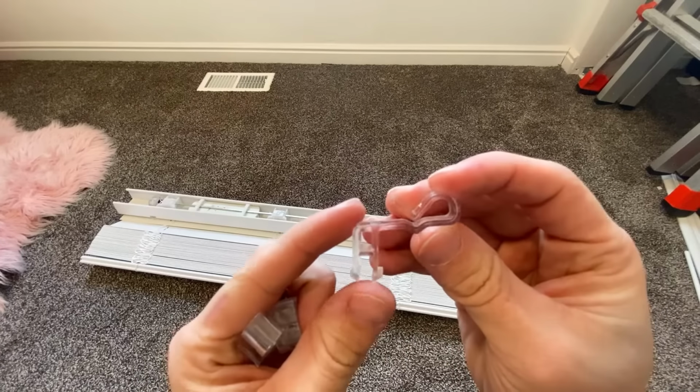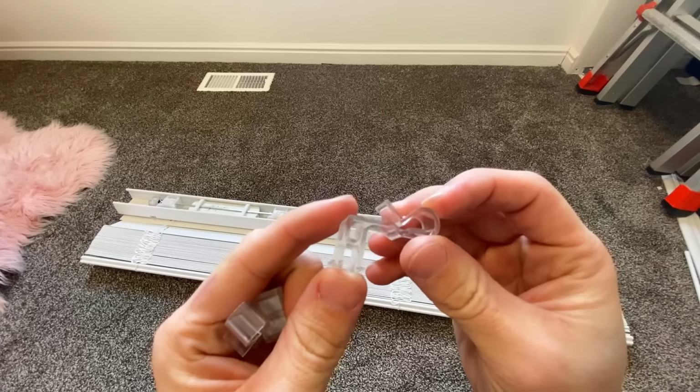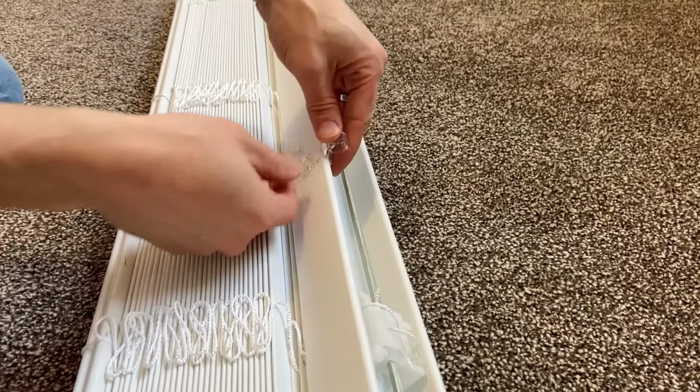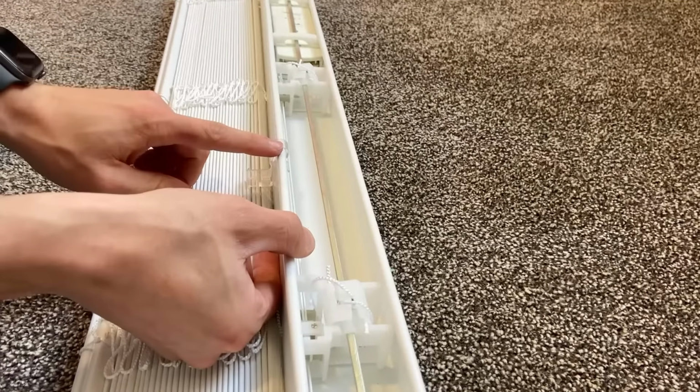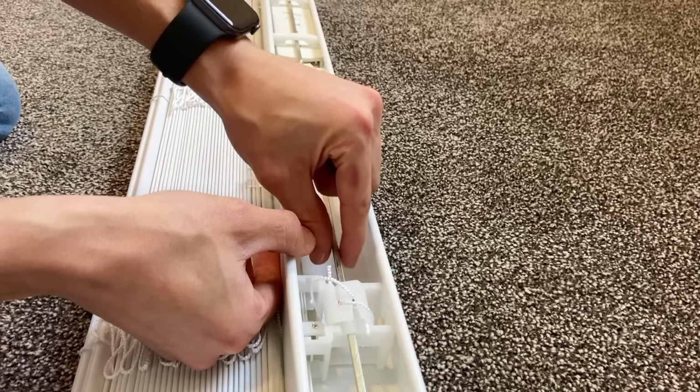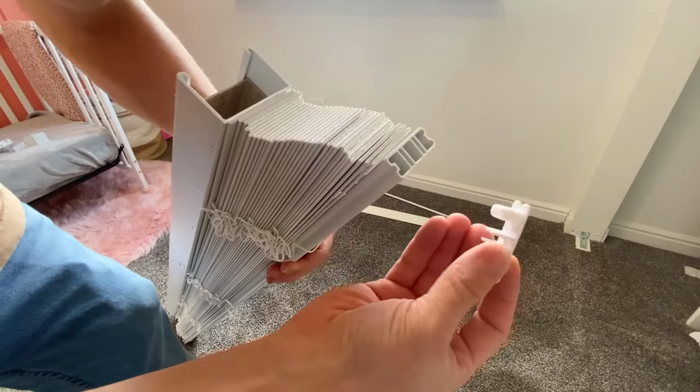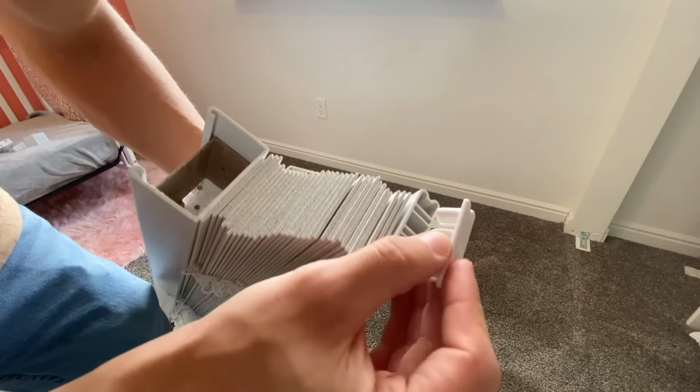Now before you install the blind, make sure to look inside your little goodie bag and find the valance clips. You'll want to install these before you hang the blind. Make sure when you install them so they won't interfere with any of the parts inside the blind. Also be sure to install the end caps so the blind doesn't damage your wall.